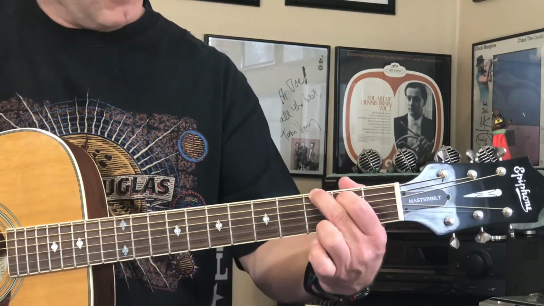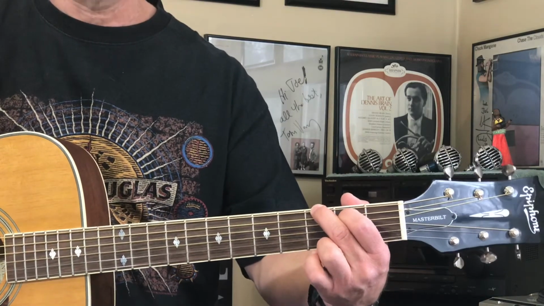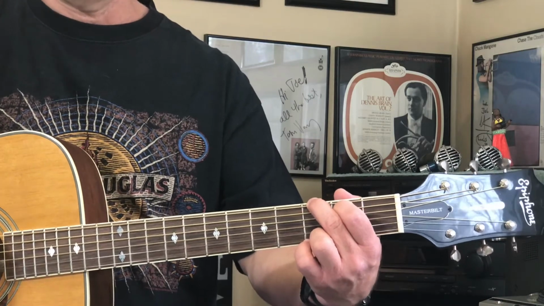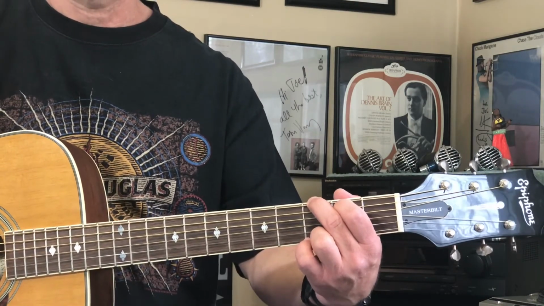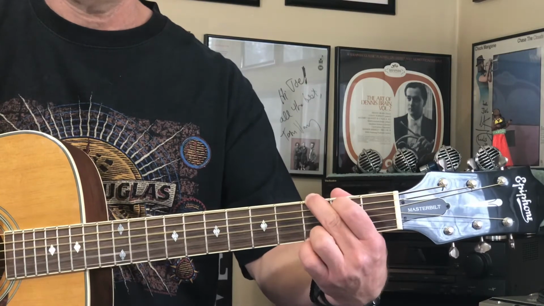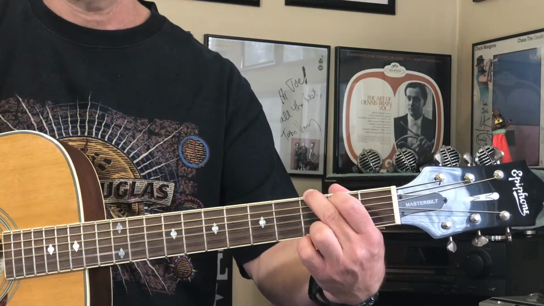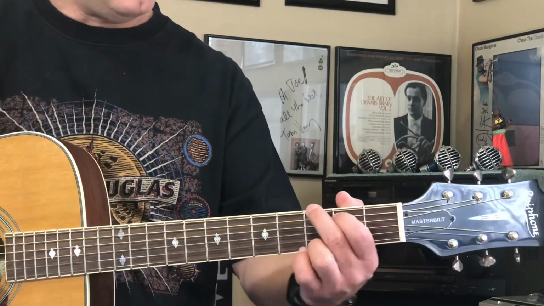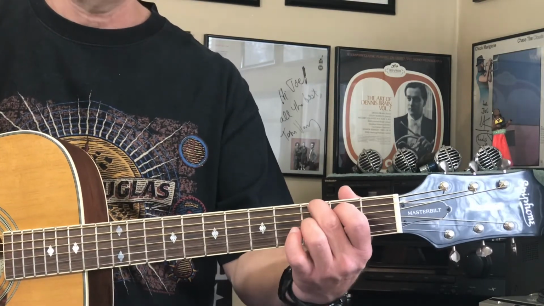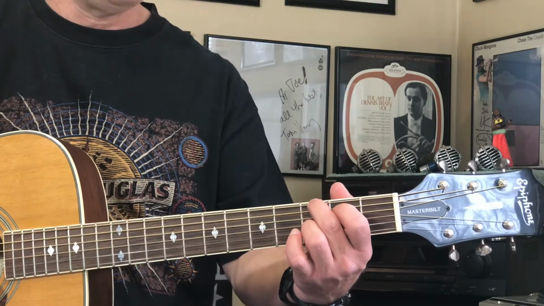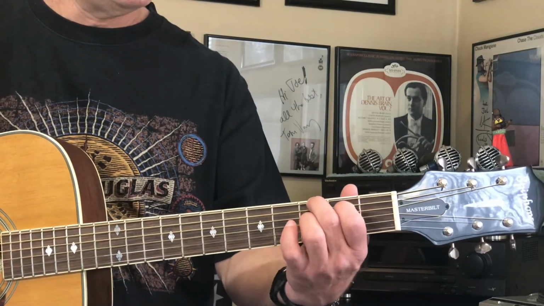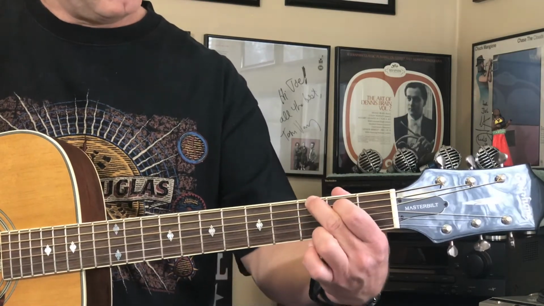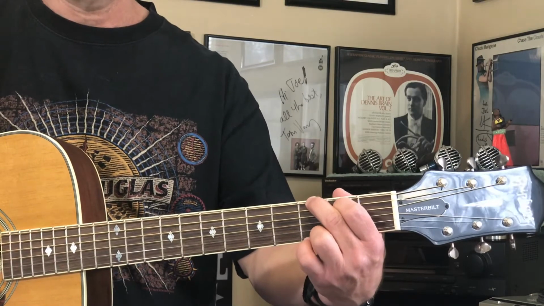And my third finger, my ring finger, is going to go on the 1st string, also at the 3rd fret. And all the other strings in between, we're just going to let them ring. And that's how easy it is to play a G major chord. Okay, so remember your second finger at the 3rd fret on the E string, low E string. Your first finger at the 2nd fret on the A string, and your third finger is also at the 3rd fret on the high E string.